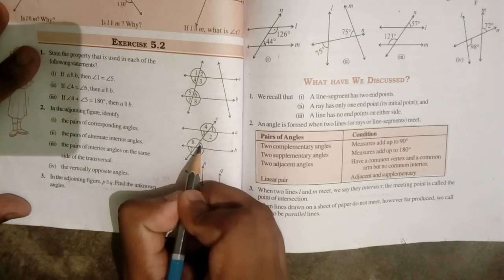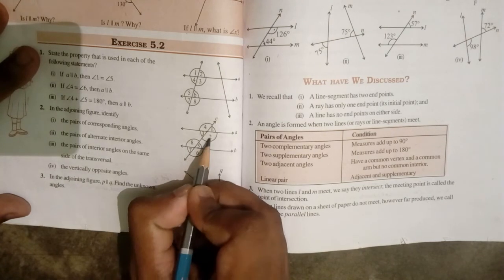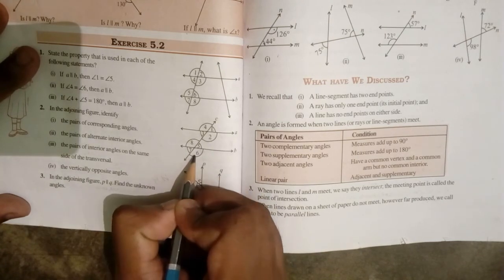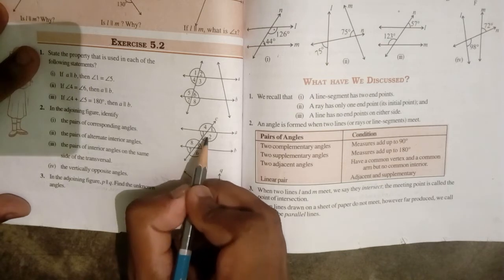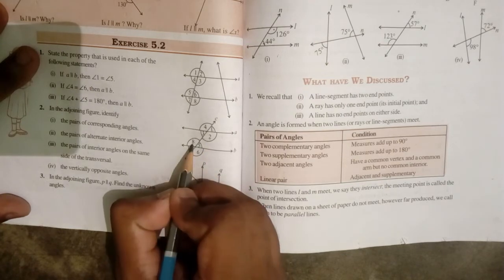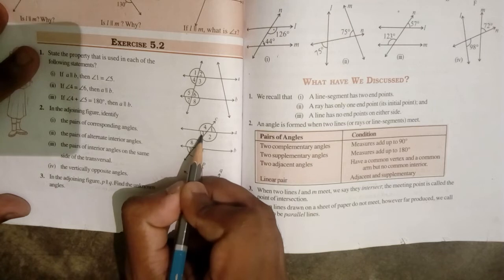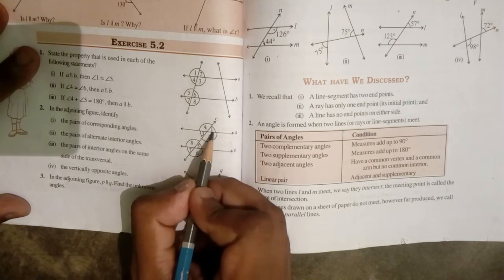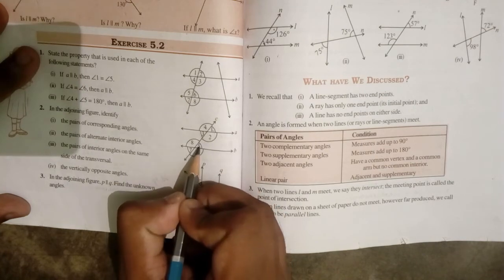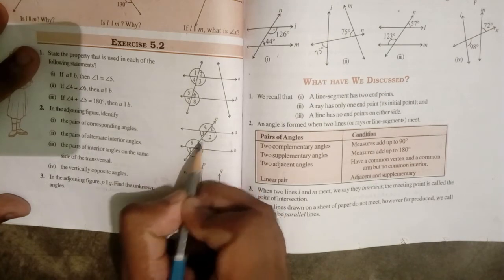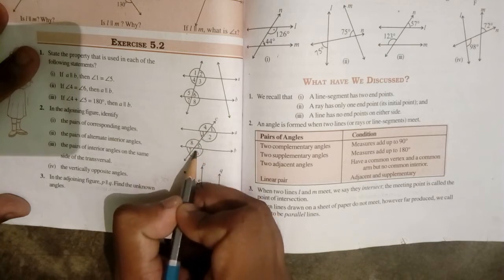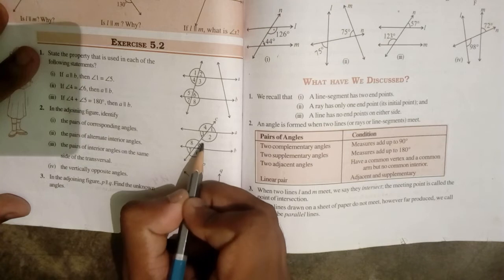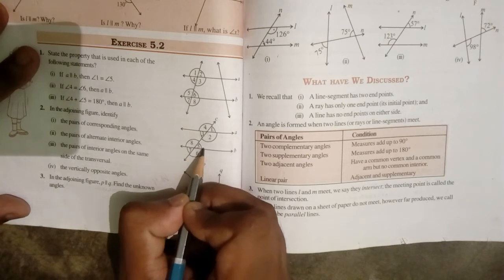Angle 1 and angle 5 are corresponding. In the same way, angle 2 and angle 6 are corresponding. And if we see here, angle 4 and angle 8 are corresponding angles, and angle 3 and angle 7 are corresponding angles. One is an exterior angle and one is an interior angle, and their vertices are different. They are not sharing the same vertex, and they are on the same side of the transversal.